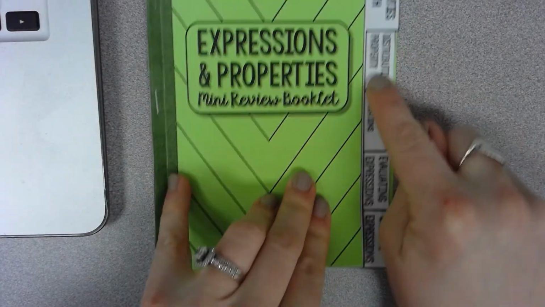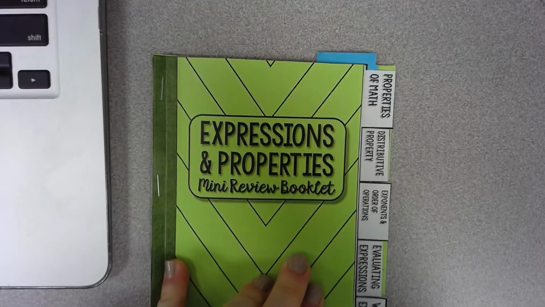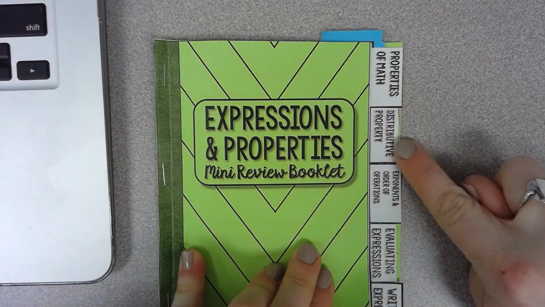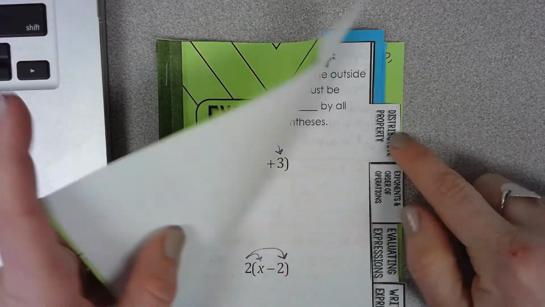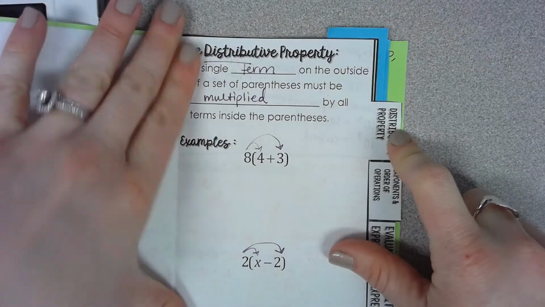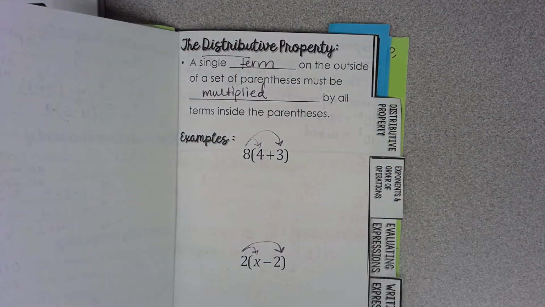All right, you are going to be opening up to the distributive property page in your green notes booklet. So we're going to look at the last of the 4 properties in math today. And we did a little bit of the notes today, but now I'm going to explain to you what they mean.